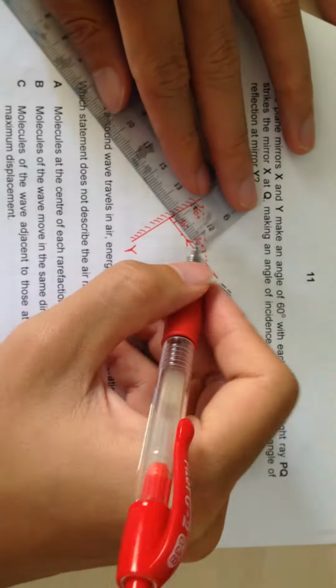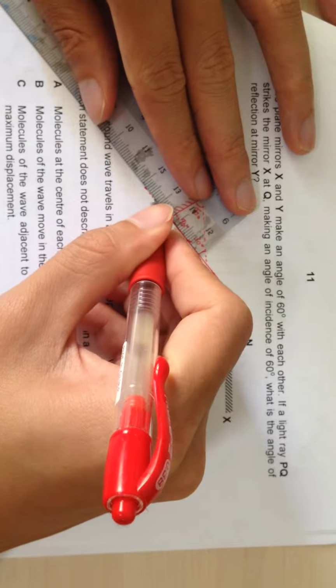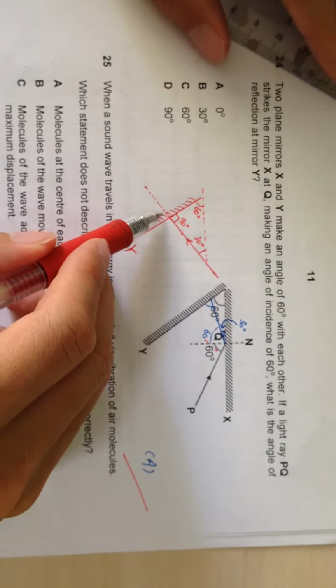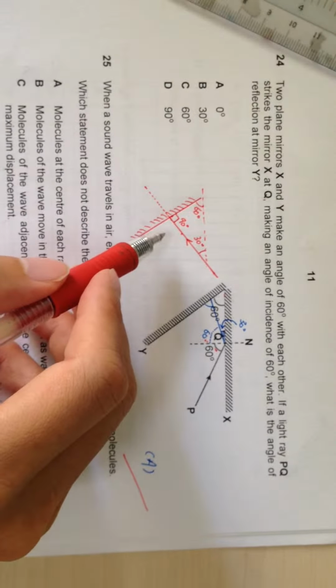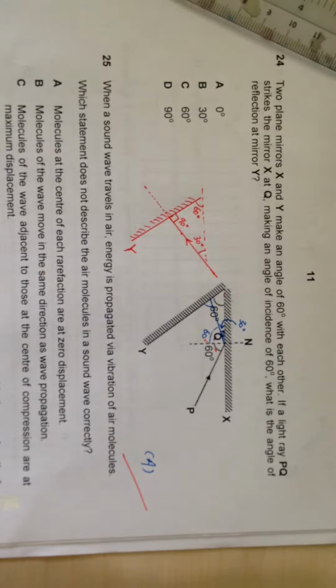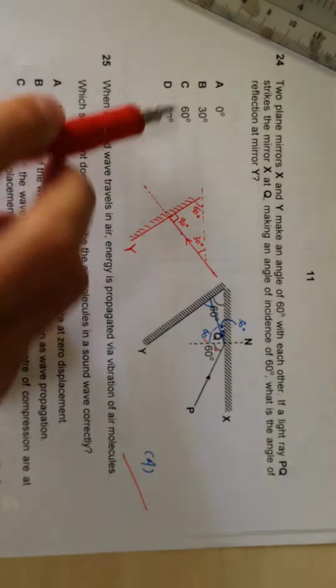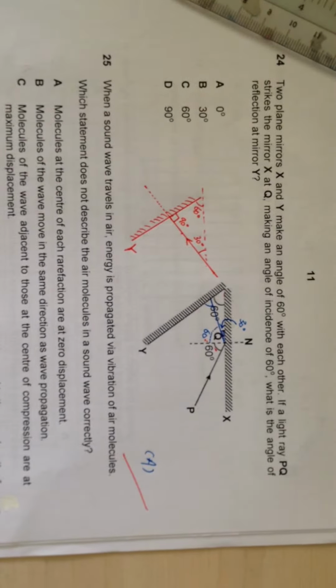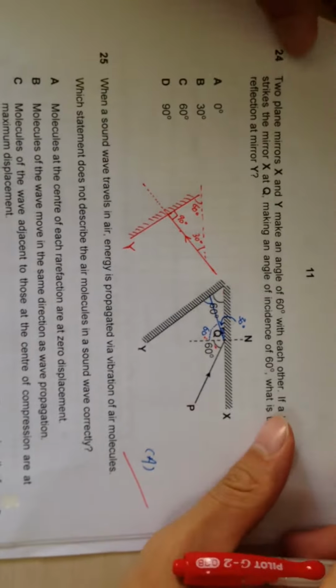Angle of incidence is the angle between the ray and the normal. In this case, it is 0, because they are along the same line. So if angle of incidence is 0, angle of reflection is going to be 0. So that's how you get option A. So be very careful about this definition.